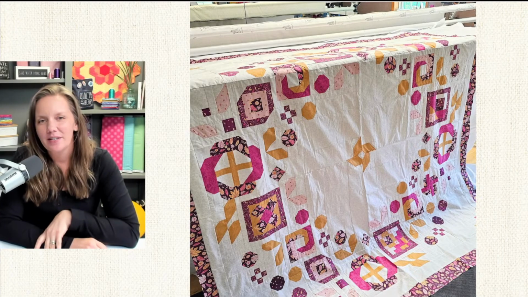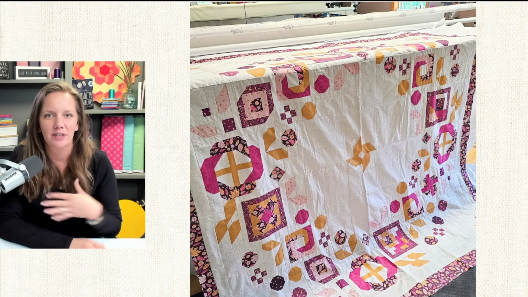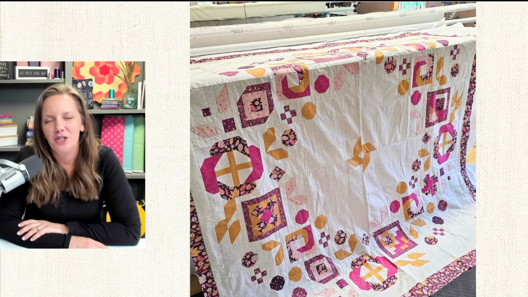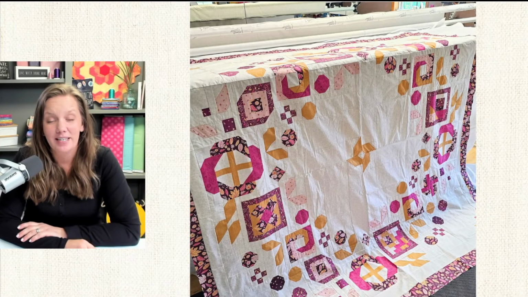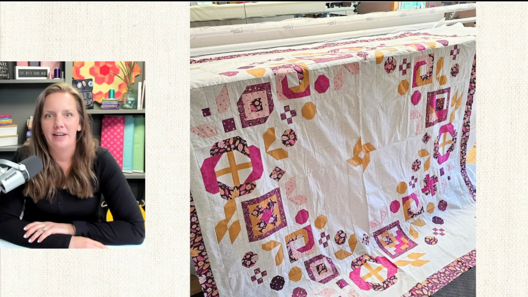So I decided to quilt it on my long arm because I needed to get it done fast. And truly, even though I love to quilt on my sewing machine, all my bigger projects, all the projects that I want to get done pretty quick, I do on a long arm. So here it is unquilted, kind of getting ready to start.